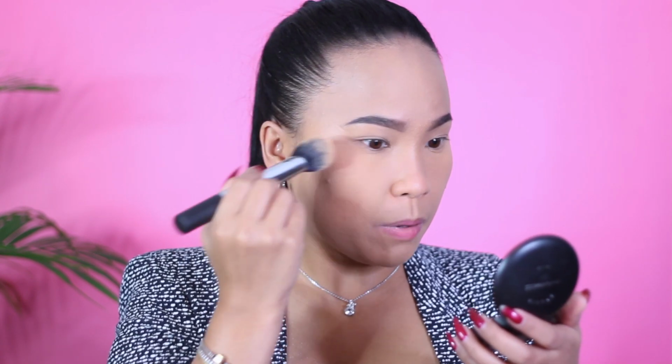So that is the coverage of the loose powder. It really mattifies your skin. And also, it sets my foundation or any product that I put on my face into place. So now I'm going to use this one to set my foundation on this side. So I'm going to push that there. Let's see the difference.